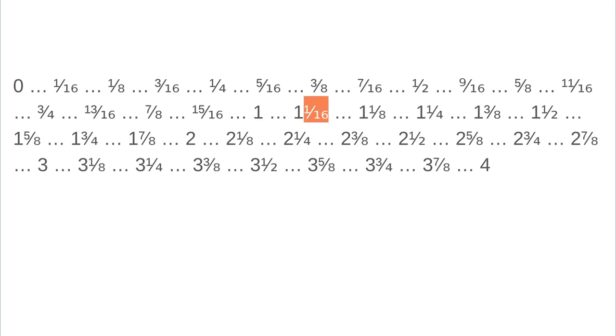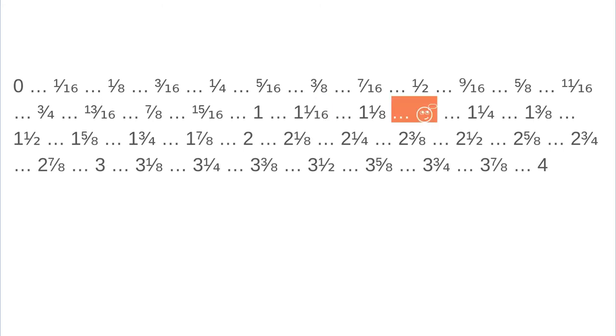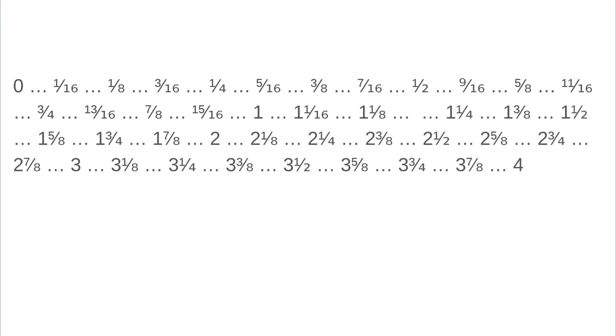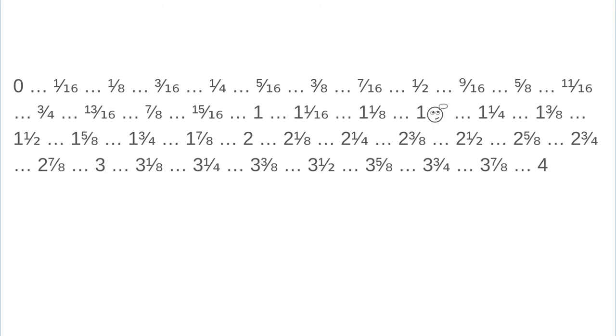1 and 1/16. Between 1 and 1/8 and 1 1/4 would be, did I say that wrong? 1 and 1/16 is the same as 17/16. Between 1 and 1/8 and 1 1/4 would be 19/16, or in other words, 1 and 3/16.